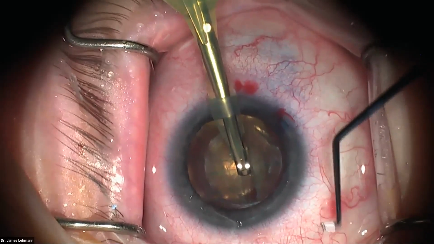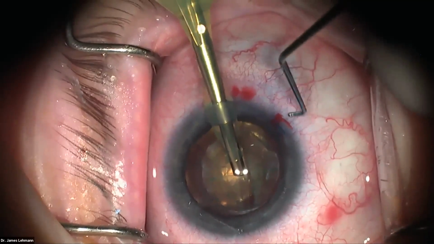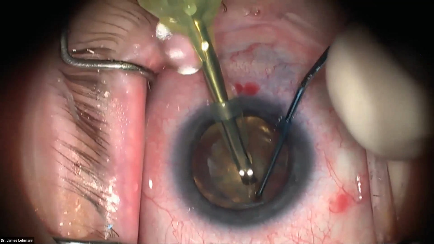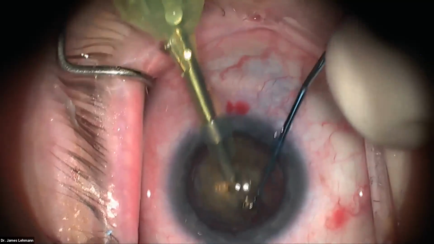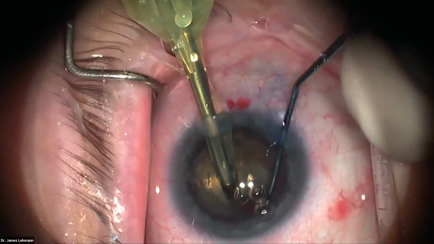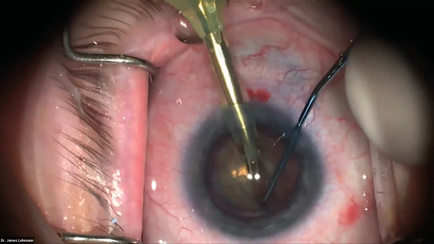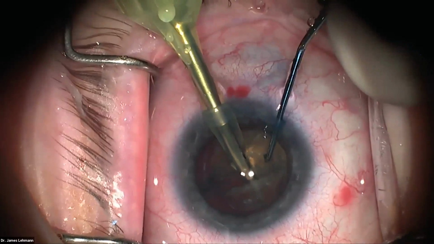And then this is my second instrument, which is called a chopper. This is a horizontal chopper. You can see the tip is blunt. And we're going to put that through our paracentesis, and then we're going to do a little bit of quadrant cracking here. So we open that, and you're going to see some bubbles come forward. Those were there from the laser. And now we're going to eat those up. And we're going to rotate 90 degrees. Do the same right here.